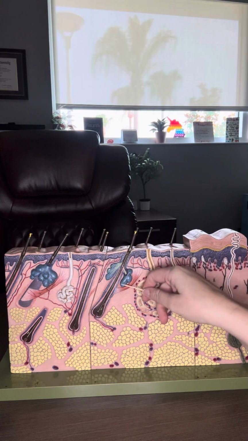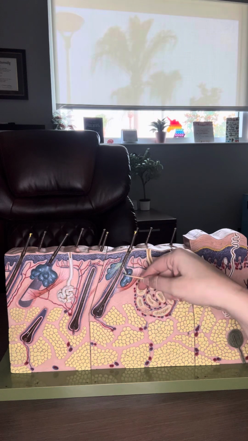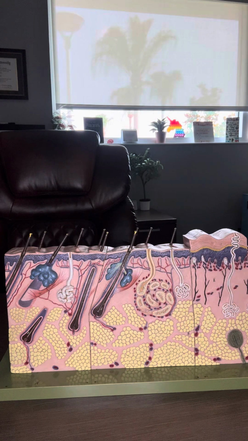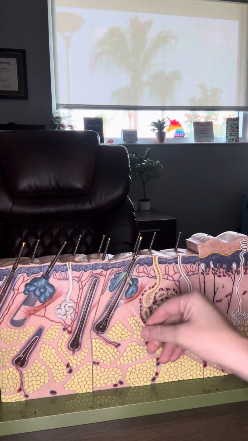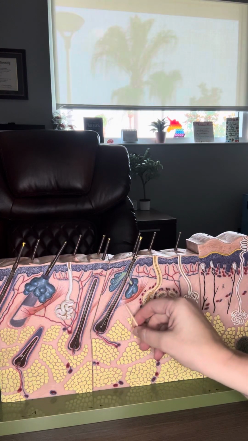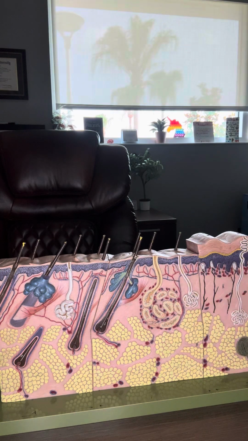Here we have a sebaceous gland. Your sebaceous gland is going to secrete something called sebum or oil onto the skin or the scalp. This is your erector pili muscle, which allows your hair to stand up, stand on end, or gives you goosebumps.